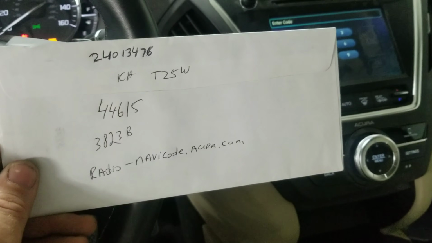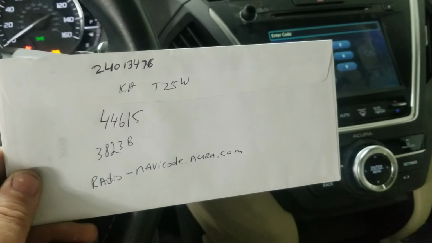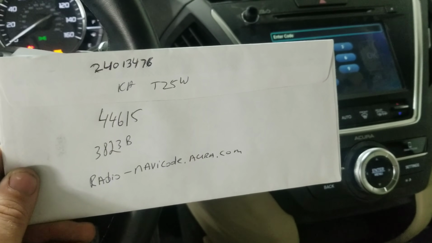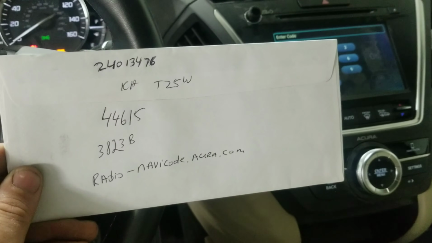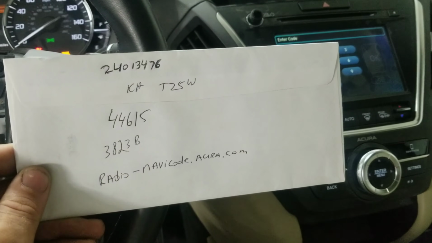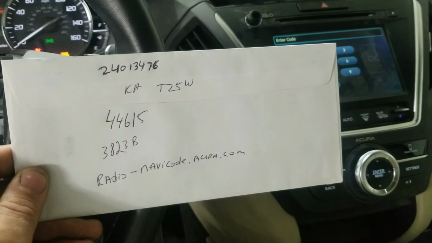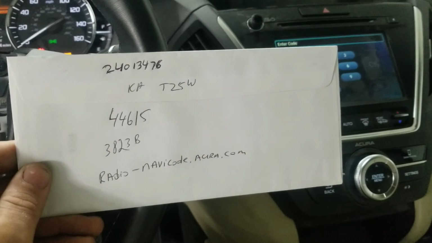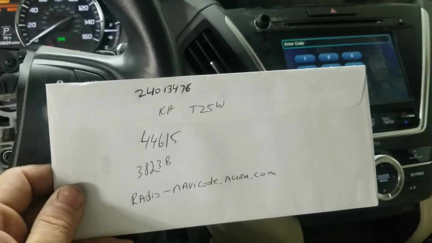All right, so I went ahead and called the dealer. I got the code, and for this specific radio, there's a possibility of 2 codes. The first one is usually the one that's always going to work for you. It's 44615, and we're going to pop that in. Possibly there's another code, which is not the code for sure.